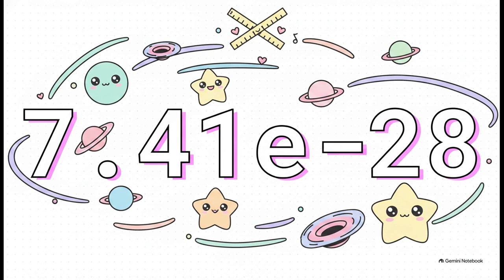7.41 times 10 to the negative 28 meters. In the world of general relativity, physicists simplify their equations using geometrized units, setting the speed of light and the gravitational constant to exactly 1. When you do that, time is measured in meters, and incredibly, masses too. So that microscopic fraction of a meter, that is the literal geometric length of one single kilogram of mass.